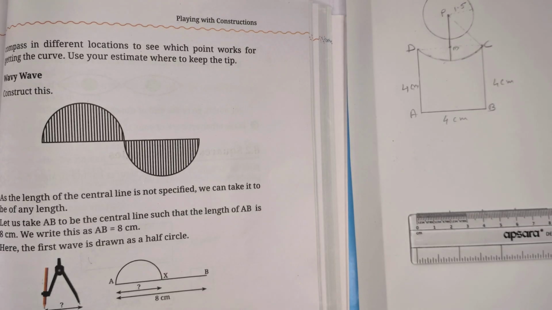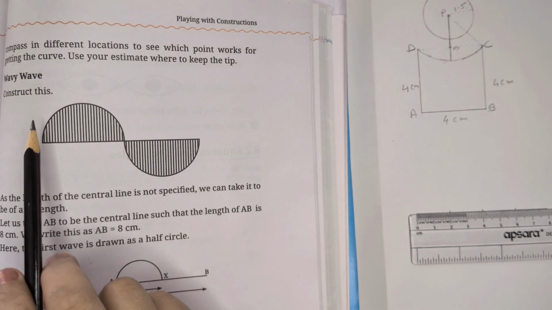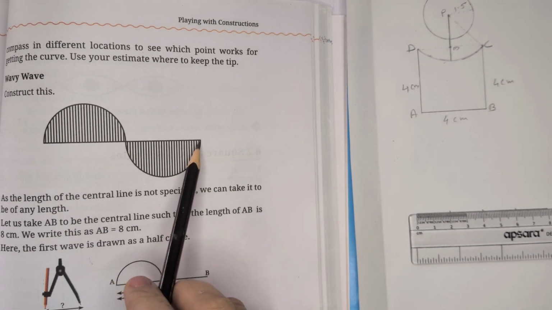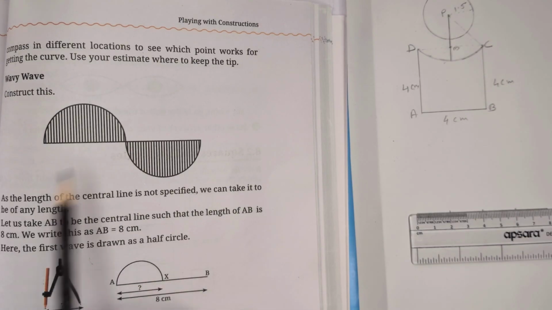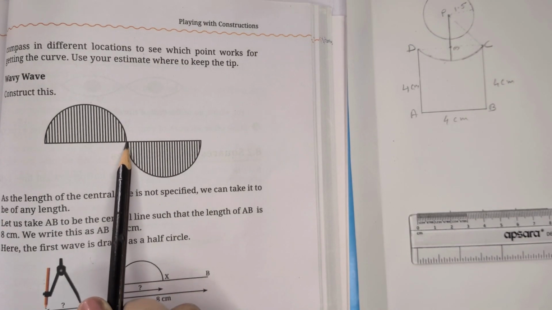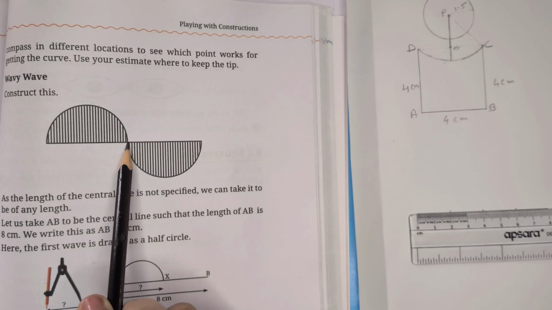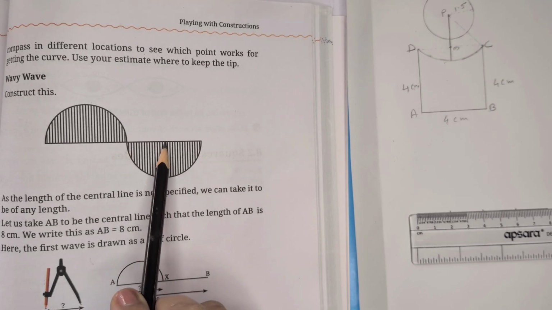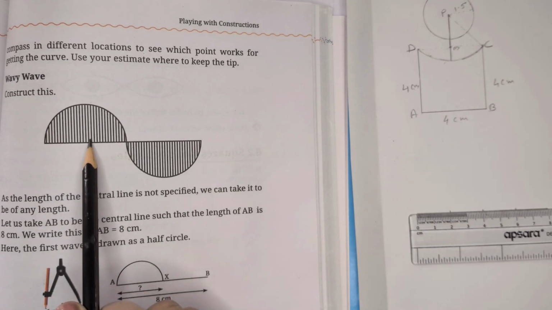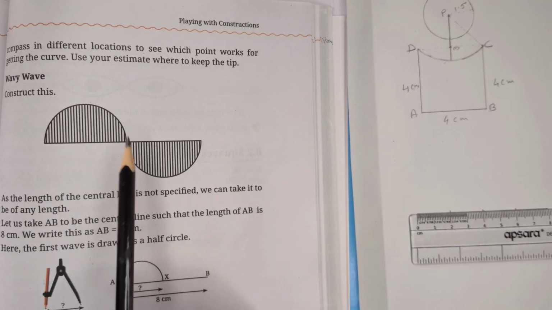Next is the wavy wave. For that, first we have to draw a straight line of any measurement. If you are taking 8 centimeter, mark the midpoint after 4 centimeter. Again, get the midpoint of that, and take that as the radius and draw the semicircle.